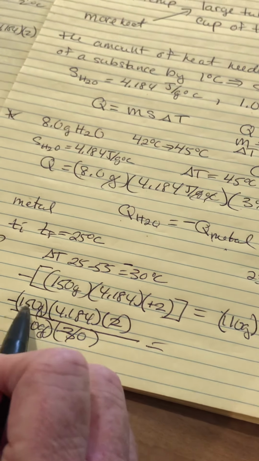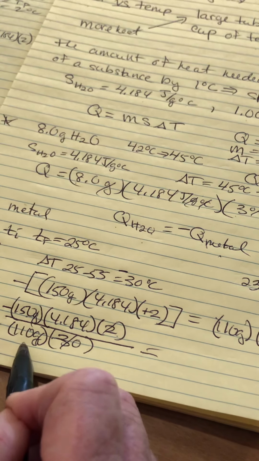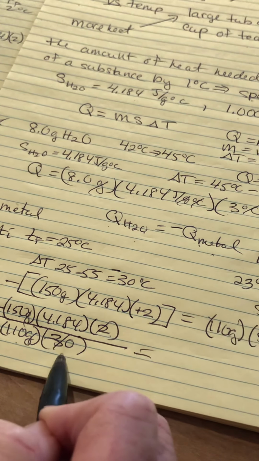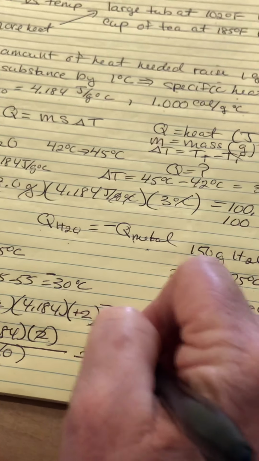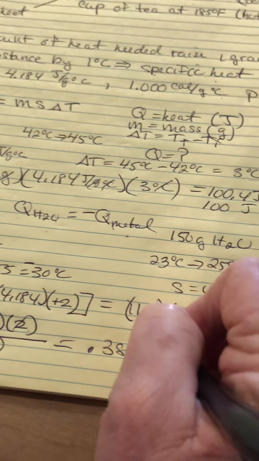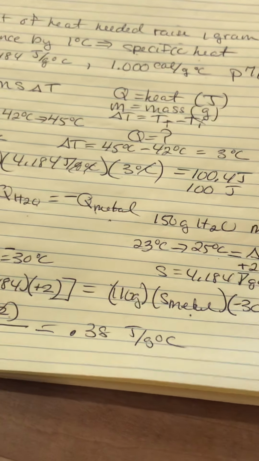And when I multiply 150 times 4.184 times 2, then divide by 110 and divide by the negative 30, I get a specific heat of 0.38 joules per gram degrees Celsius. So we're done with that. Yay.